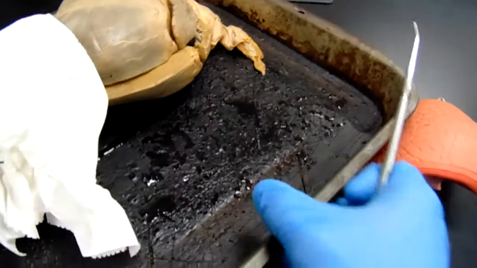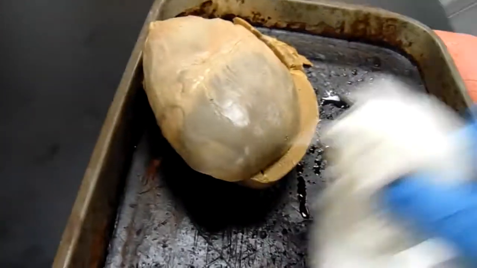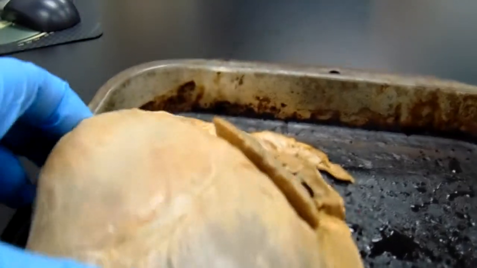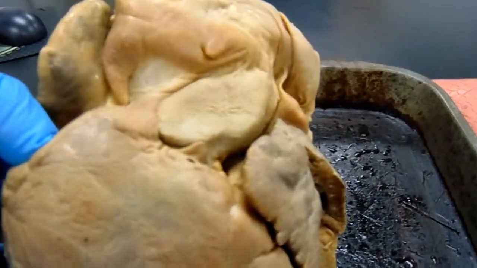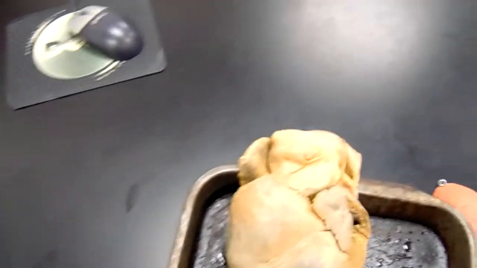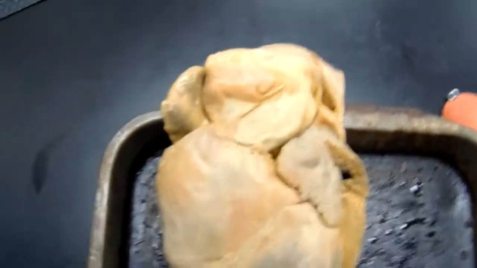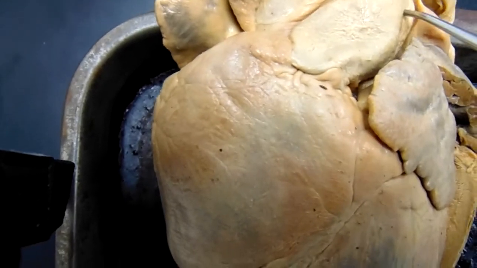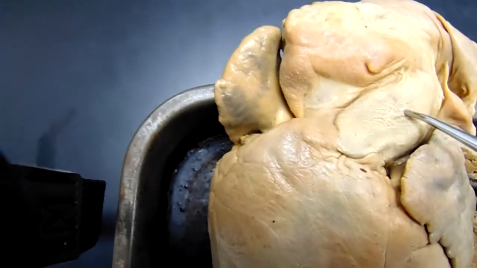Okay, here's the pig heart. This is about a 500-pound hog here. Okay, you got to distinguish. You got to find the anterior view. Definitely find that anterior view. I always find it with the pulmonary trunk there. So here's the pulmonary trunk. So I know this is the anterior view.